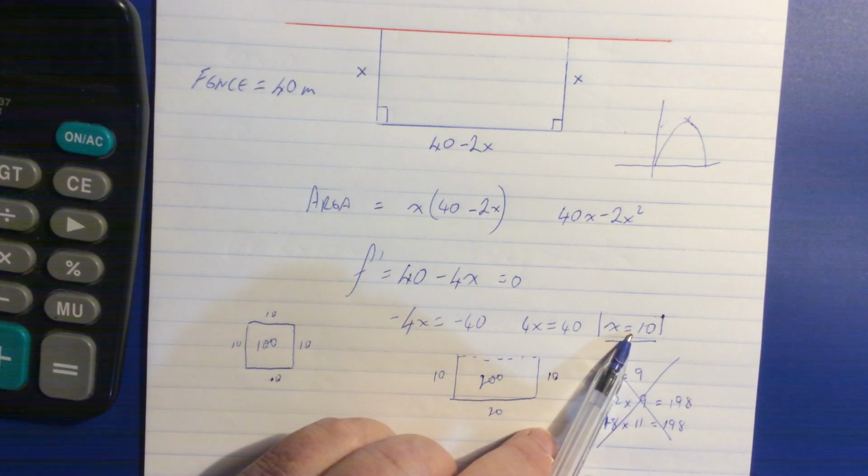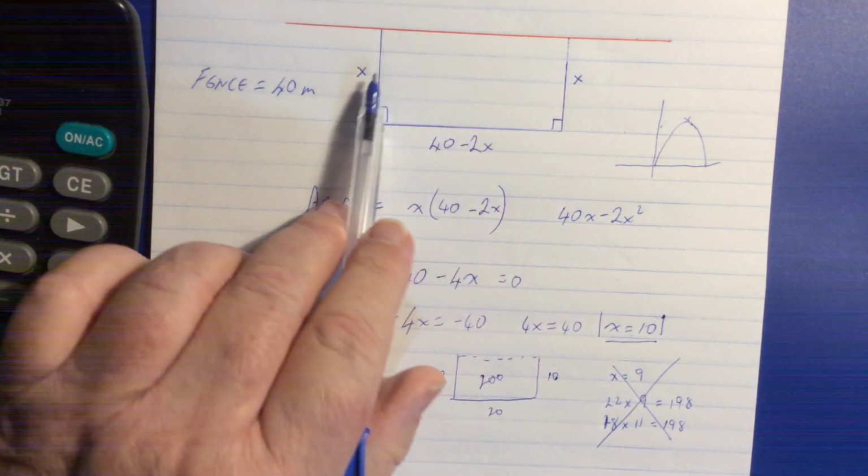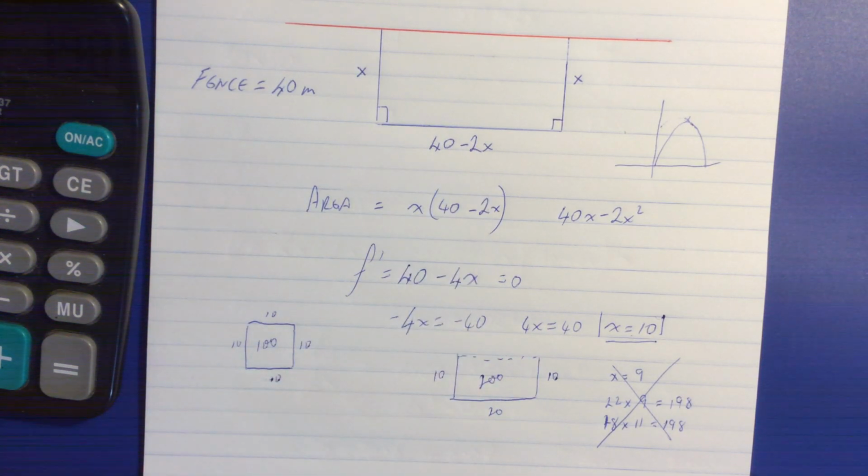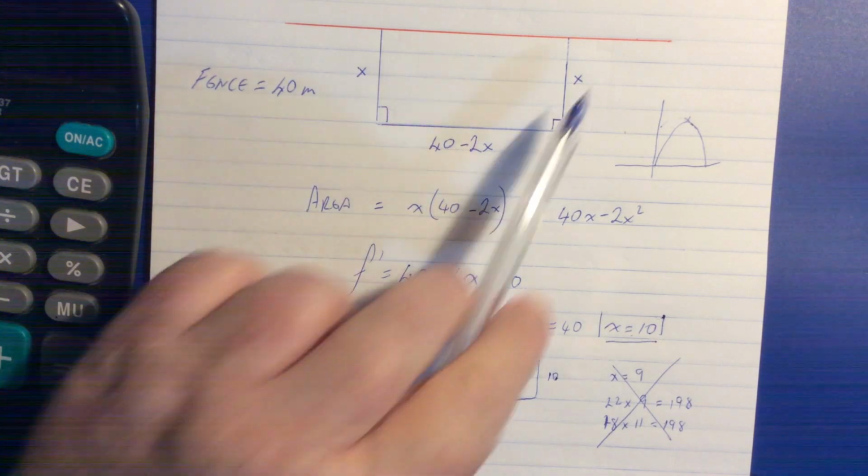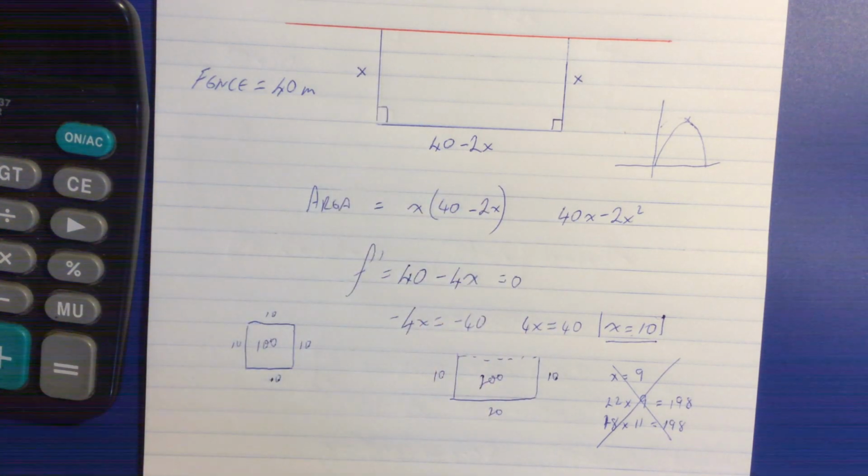And x equaling 10 gives us the absolute maximum area we can enclose using the existing fence and 3 other sides of new fencing.